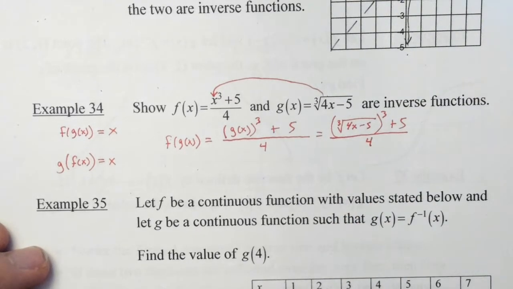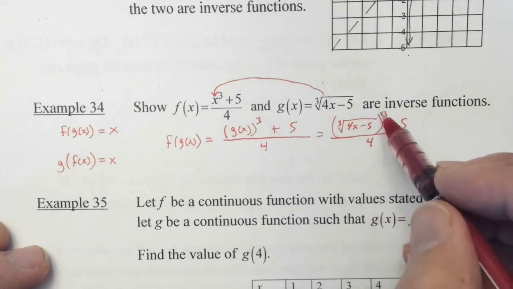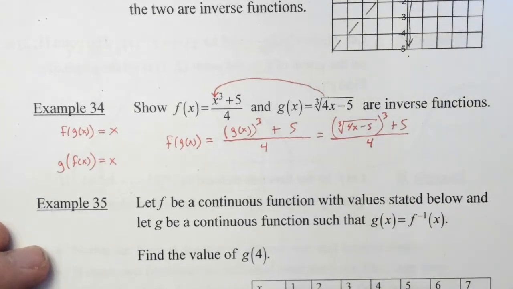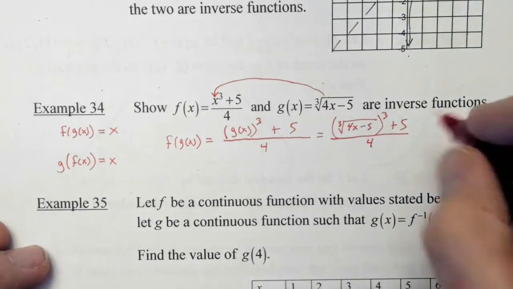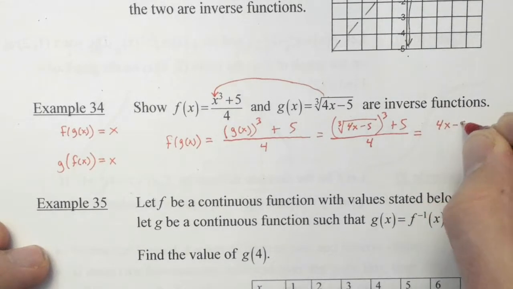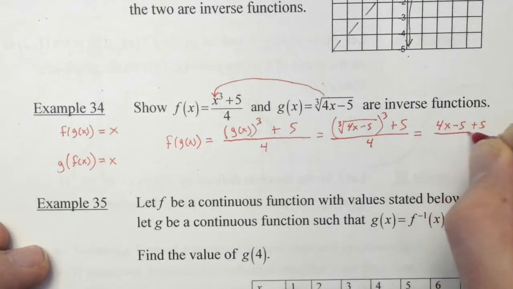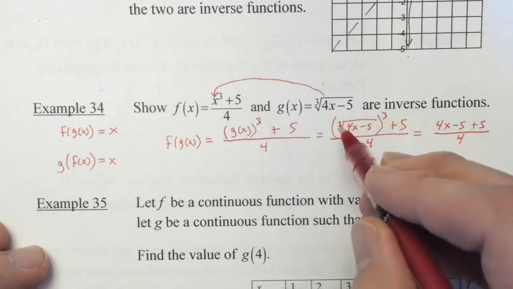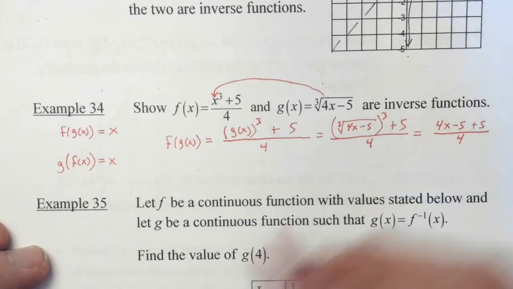Well, let's simplify this. We have a cube root being cubed. What do they do to each other? Exactly, they're going to wipe each other out, which means we now have just 4x minus 5 plus 5 over 4. The cube root and the cube, they eliminate each other.